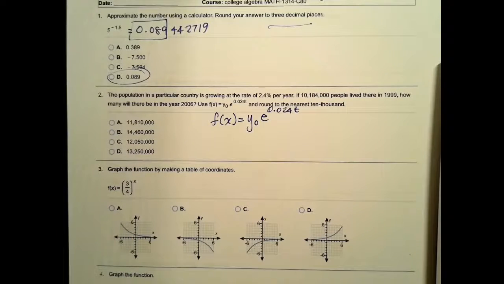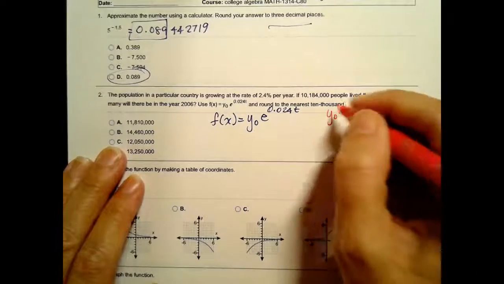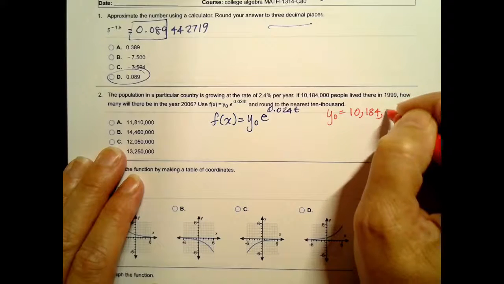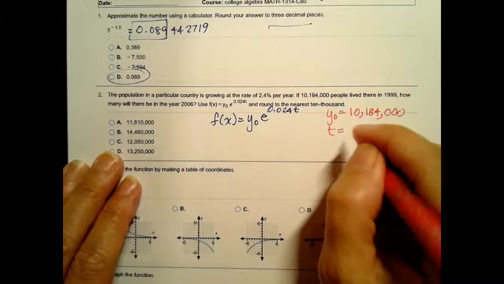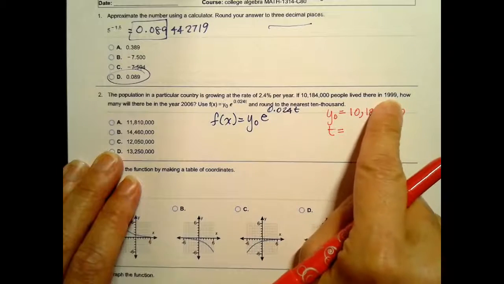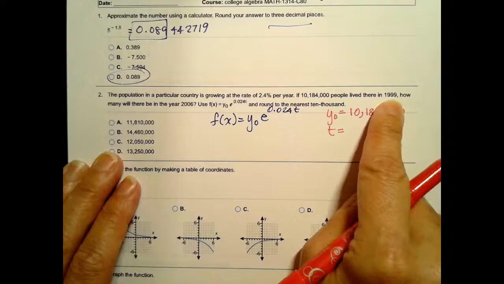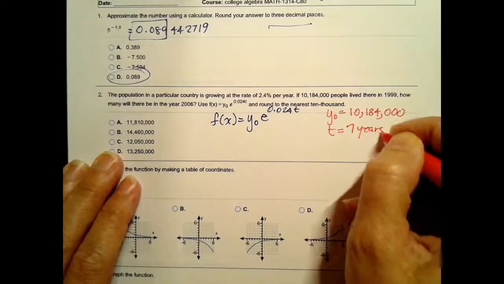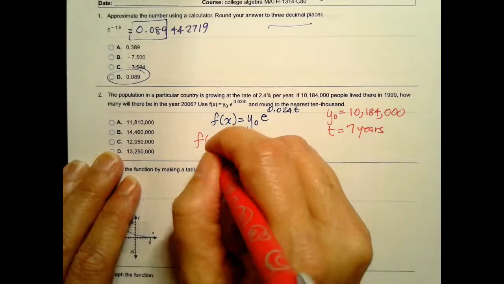So remember that your y naught is your starting point, so that would be your 10,184,000. And then your time, if it says that this was in 1999, then you have to consider that like the starting time. And so it went from 1999 to 2006, so your time would be 7 years. So all you have to do is substitute those values in.